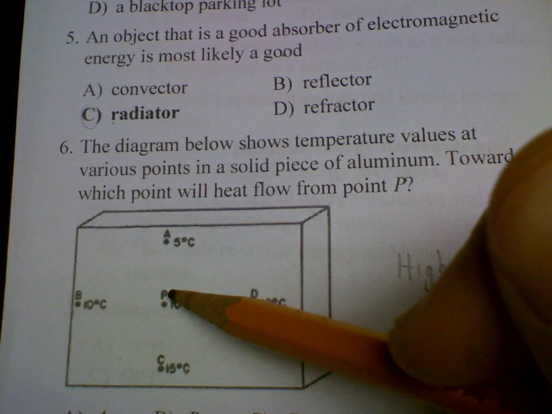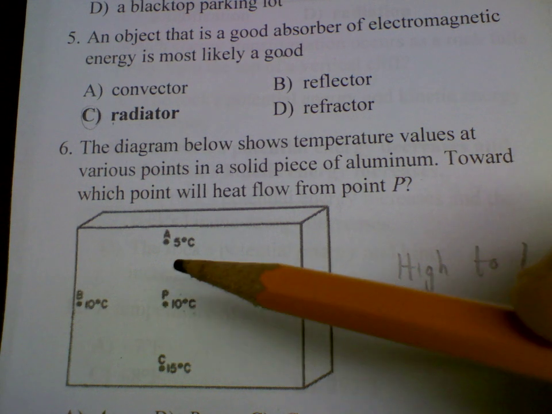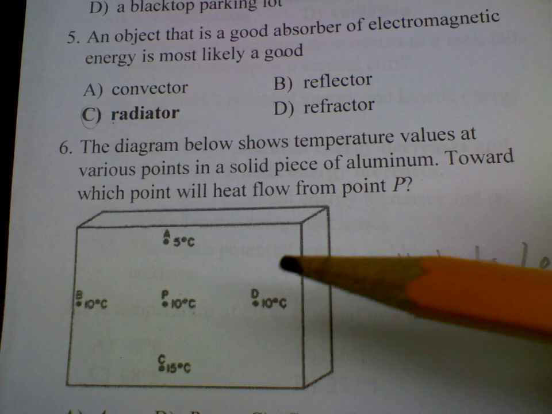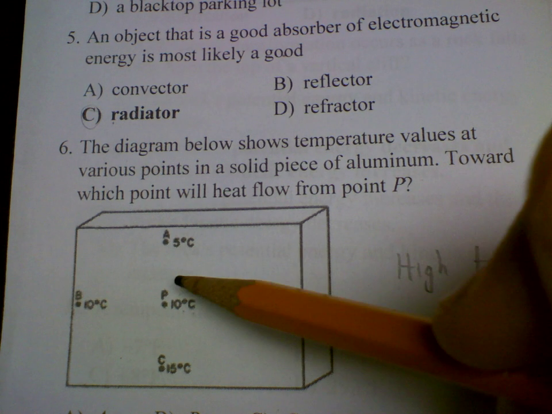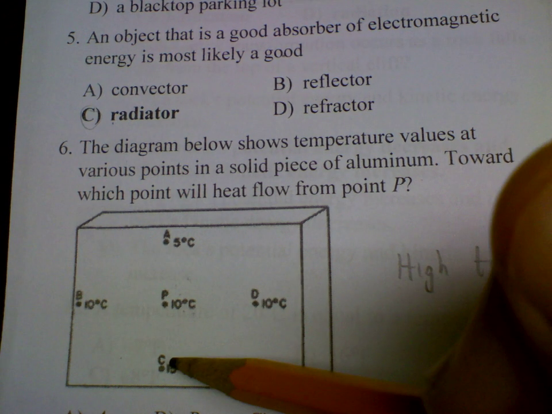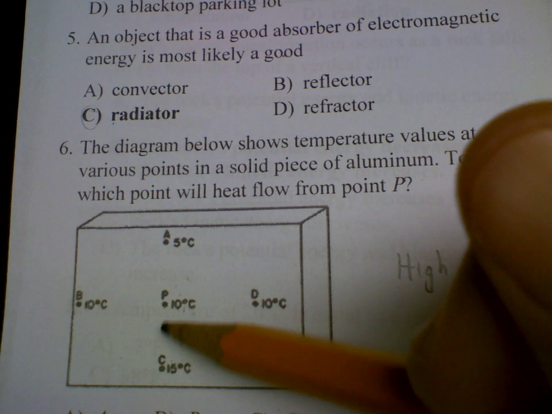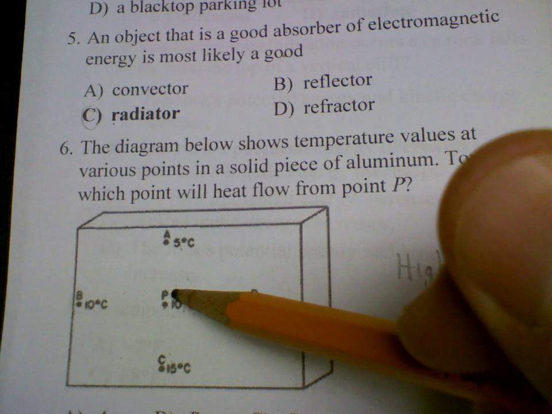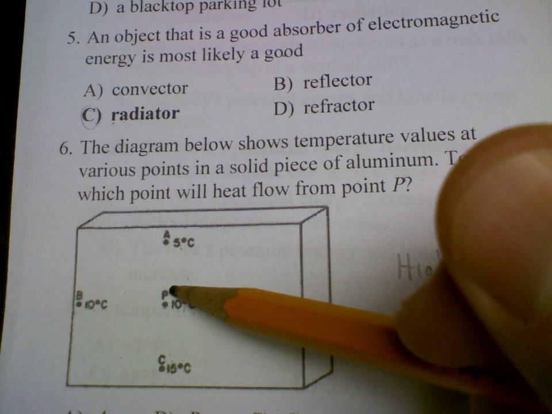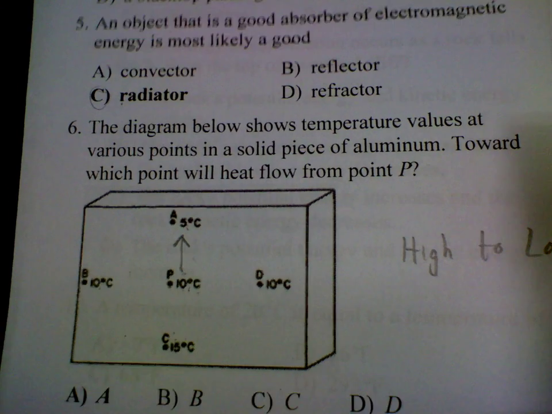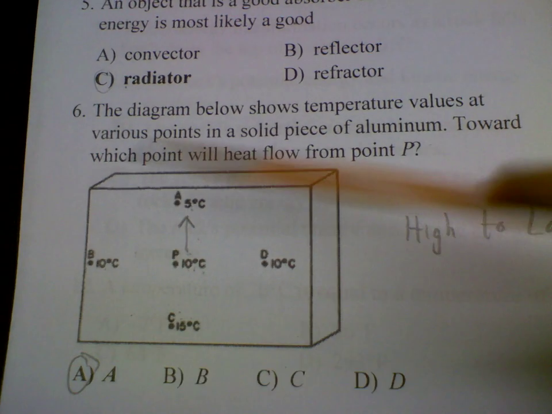So if this is 10 degrees Celsius, the energy will only flow to another point that is a lower temperature, high to low. And the only one, look at D, same temperature. C is higher than that. That's not going to work. B is the same temperature, but A is a lower temperature. So from P, energy will flow from high to low. For this, you should have gotten choice A.